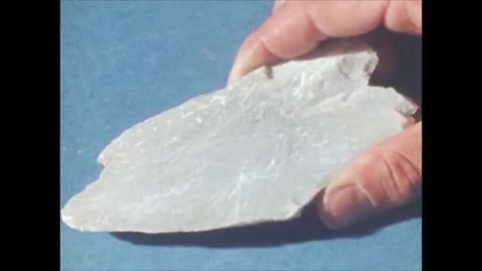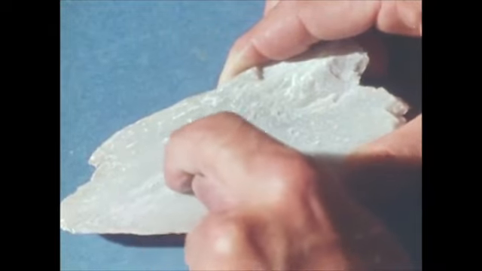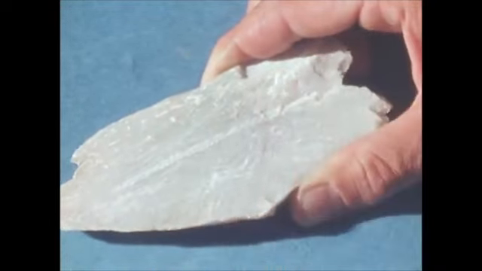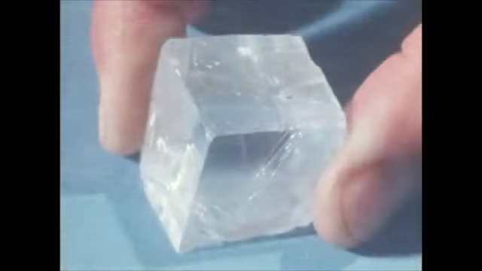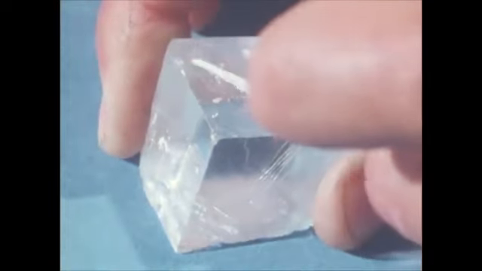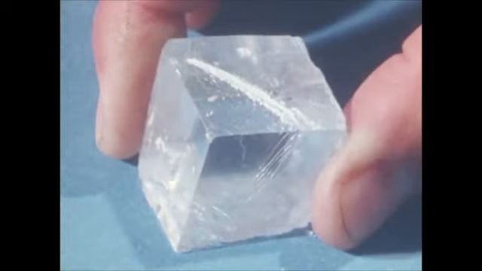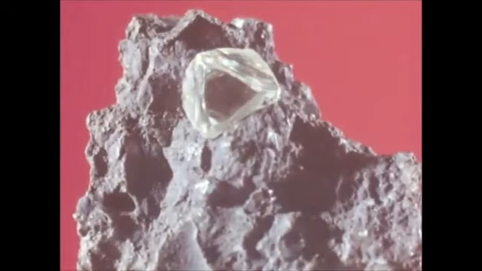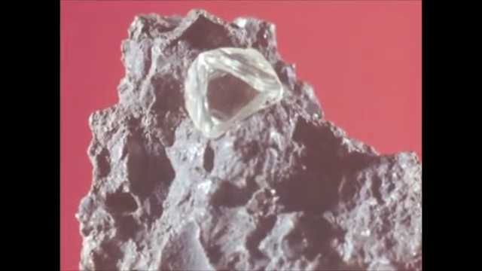Hardness, another property, is tested by scratching. Talc, one of the softest minerals, is readily marked by a fingernail. A hardness scale ranging from 1, talc, to 10, diamond, is applied to all minerals. Calcite, with a hardness 3, is easily scratched by a piece of feldspar, having a hardness of 6. Diamond, with a hardness of 10, is the hardest of all minerals.